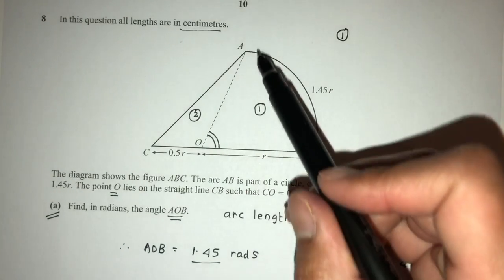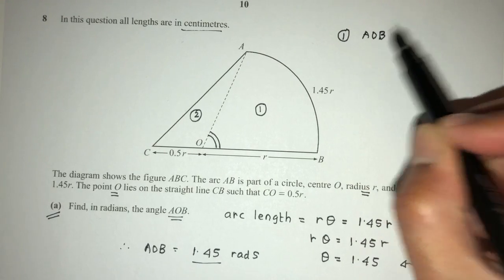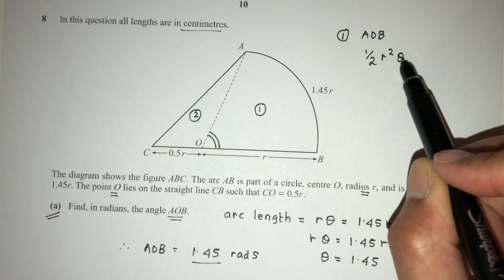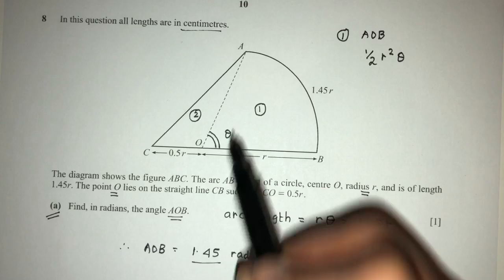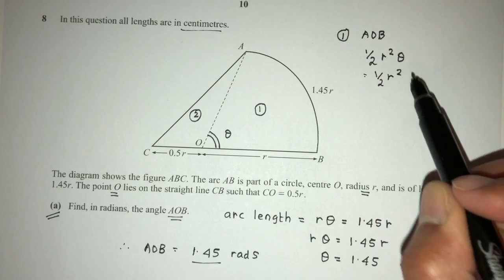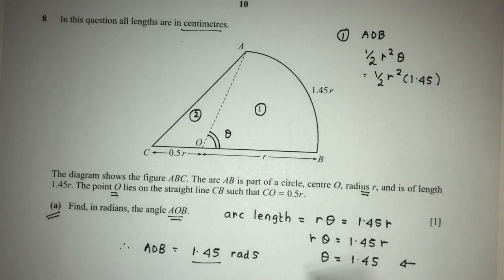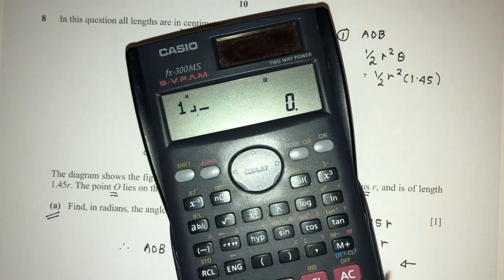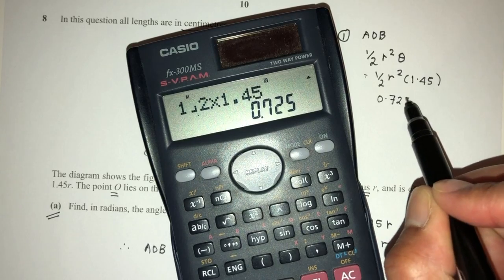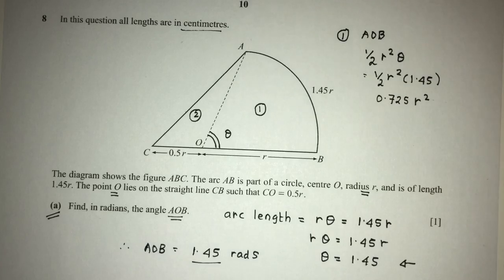It is simply the area of a sector of a circle AOB. The formula is half r squared theta. Let's call this theta. So half is half, radius is r squared, and the angle, as we have found out, is 1.45. That is part 1. So let's simplify. Half times 1.45 will be 0.725 r squared for the area of number 1. Now what is the area of number 2?